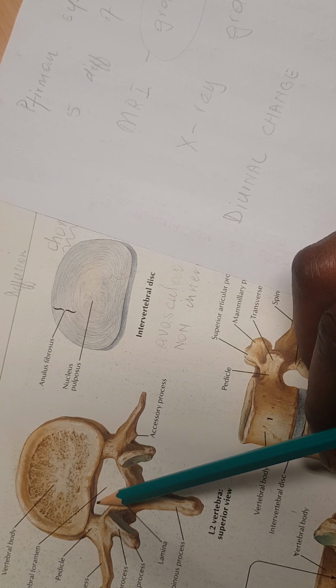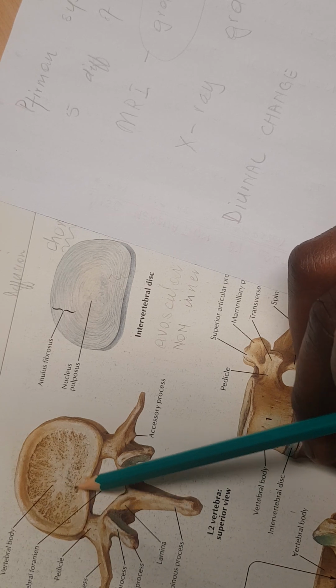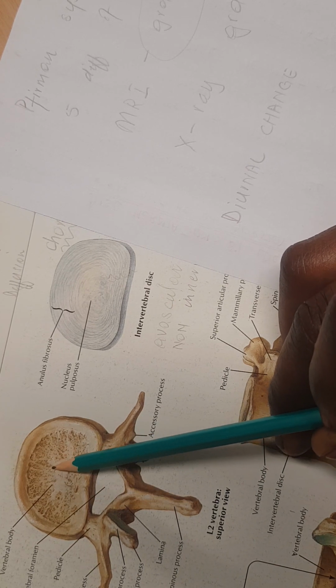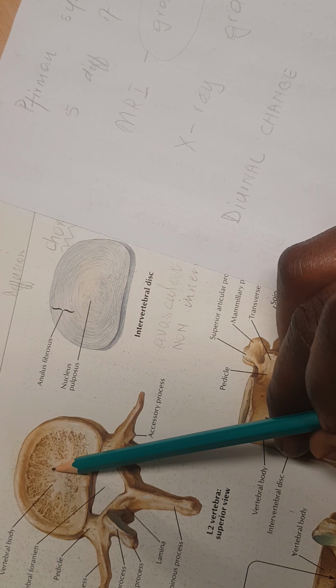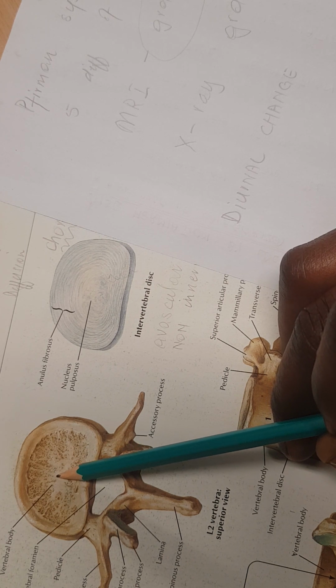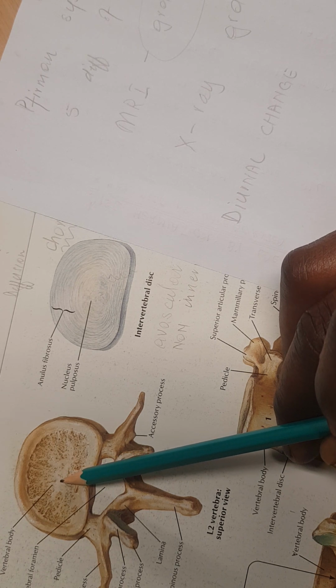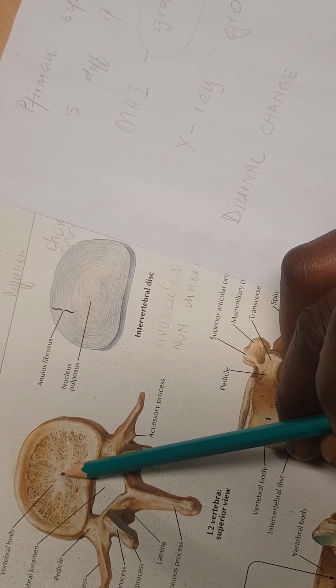As these cells die because these openings are no longer functioning, the disc loses water content and collagen content and becomes dry and brittle.